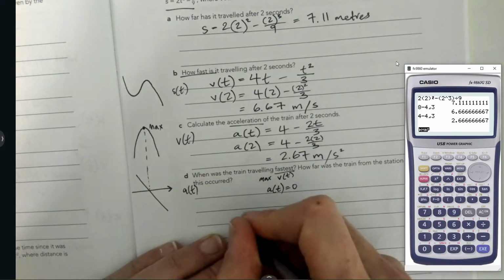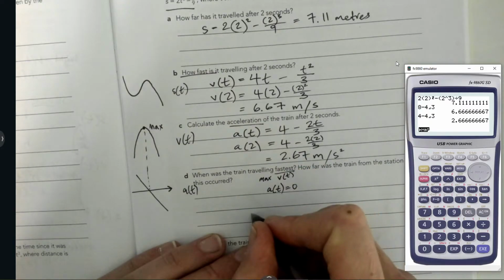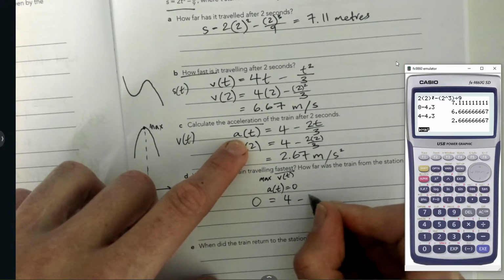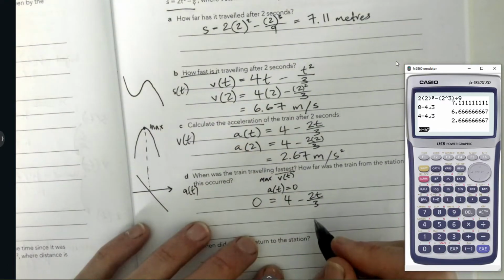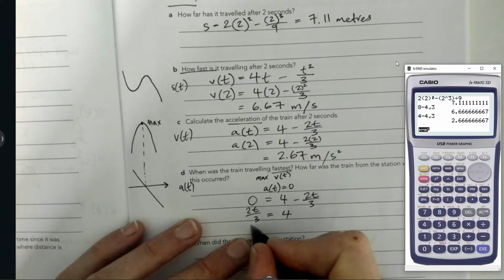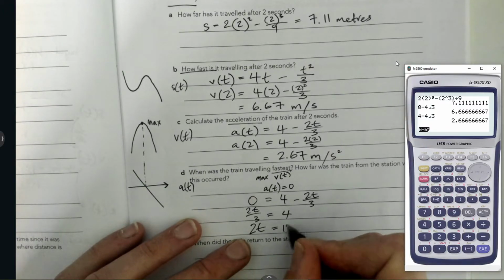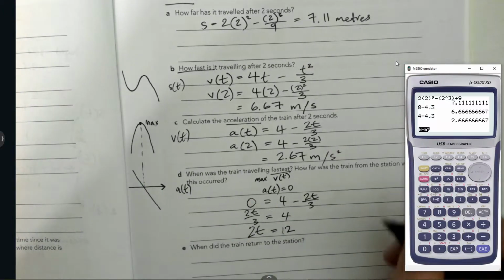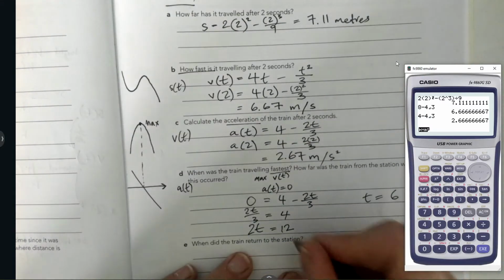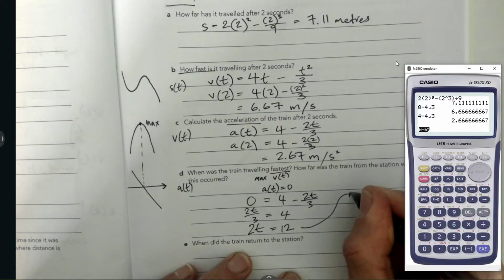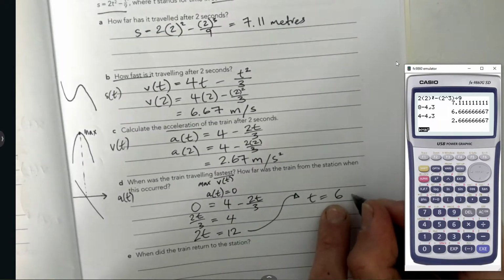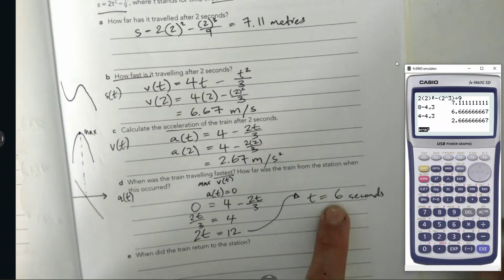So let's do that. a of t equal to 0, we'll just do it straight from here, equals 4 minus 2t over 3, and then we'll solve for that. I'm going to bring the 2t over 3 over, equals 4, 2t equals 12, and over here, t equals 6. T equals 6, what are we measuring in? 6 seconds is what we are measuring in here.